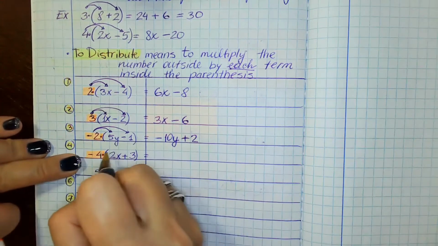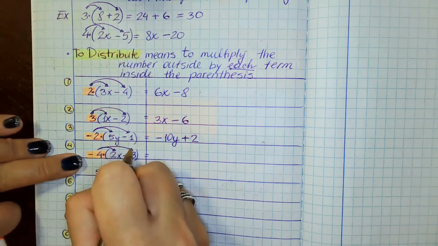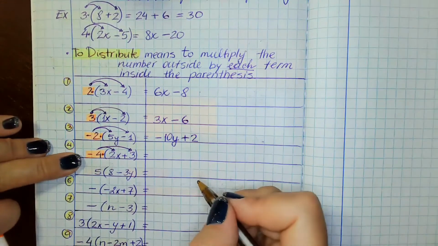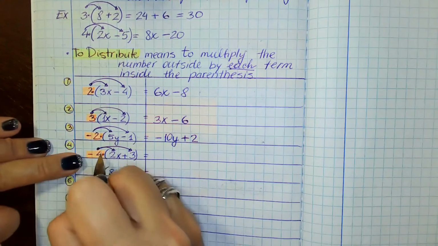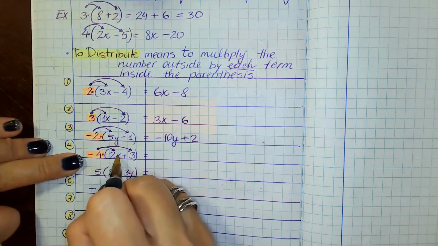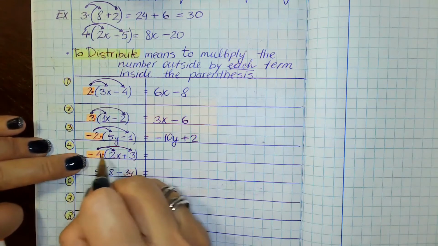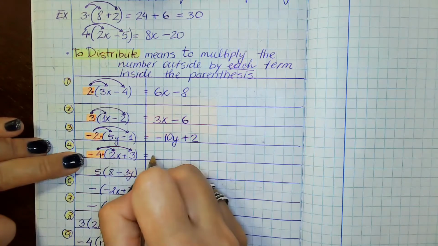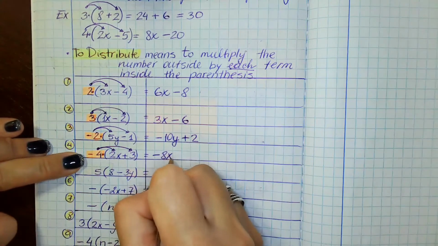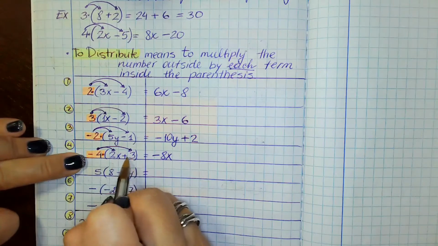To distribute means multiply the number outside by each term inside. Multiply the number outside separately by 2x and then by 3. So negative 4 times positive 2, negative times positive will be negative 8x. And then again, negative 4 times plus 3.